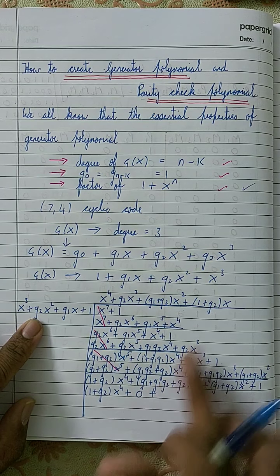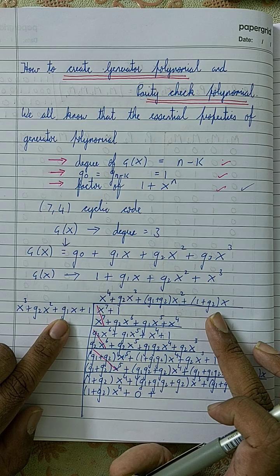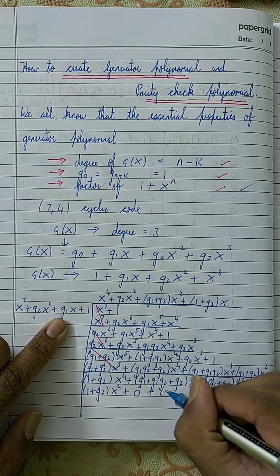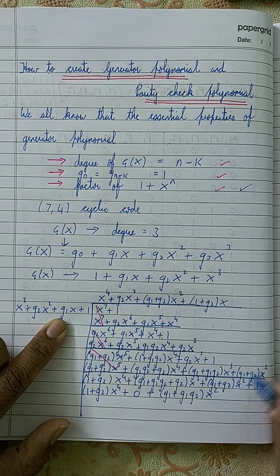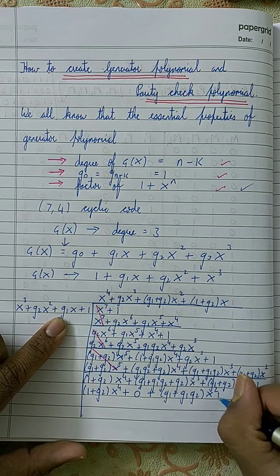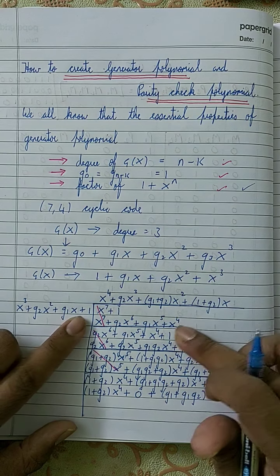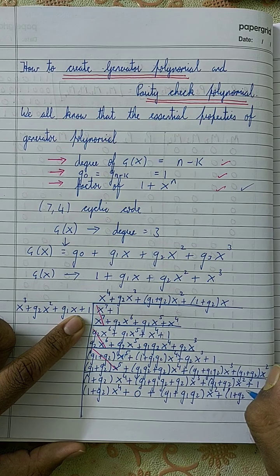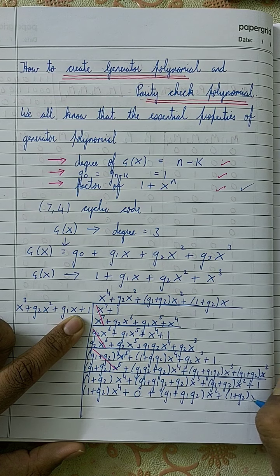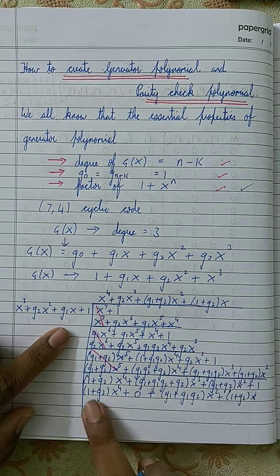Now that's about this. And what about the other term? The other term will be, you will get g1 plus g1 g2, right? So you will get over here g1 plus g1 g2 x square. Okay, that's it. Plus then what else will you get? Then you will get 1 plus g2 x, plus, that's it. Yeah, that's it, right? I have not missed anything. 1 2 3 4, 1 2 3 4.